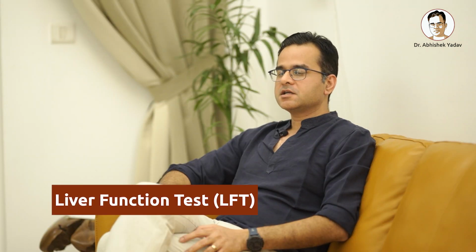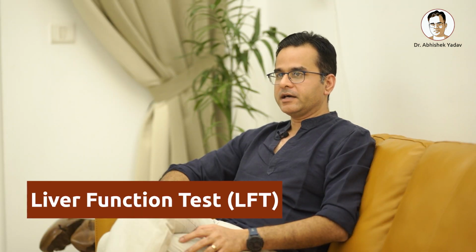Now the liver function test, or the LFT, is basically a blood test that tells you about the functions of the liver and the status of the damage to the liver. The various components are the serum bilirubin level, AST, ALT, alkaline phosphatase, serum albumin and the serum globulin. The serum albumin tells you about the synthetic functions of the liver, because albumin is a very important protein inside the body and it is manufactured only inside the liver. So how much your liver is synthesizing albumin is what the albumin test tells you.